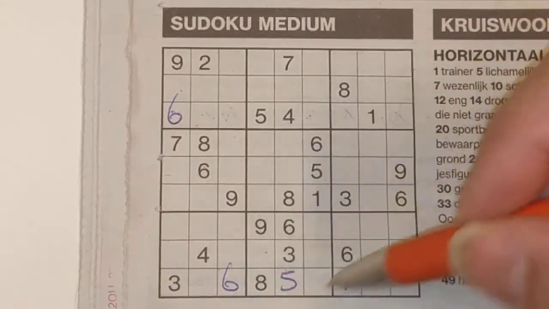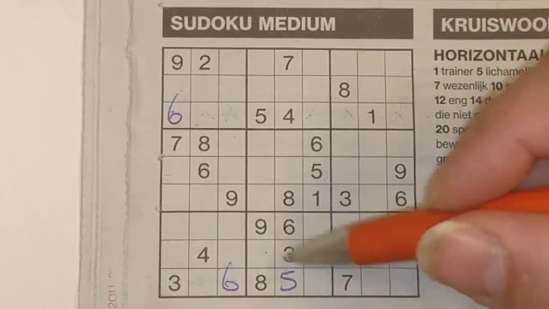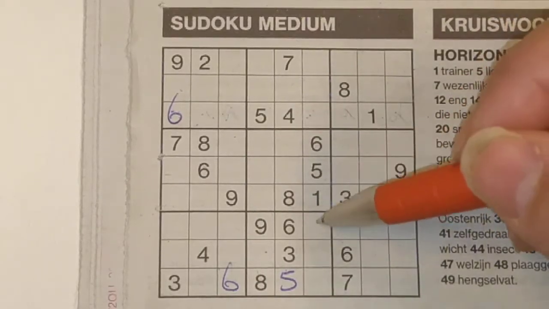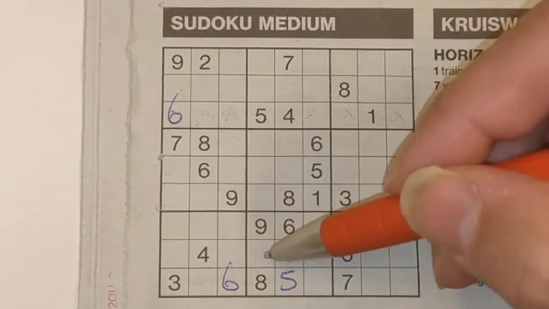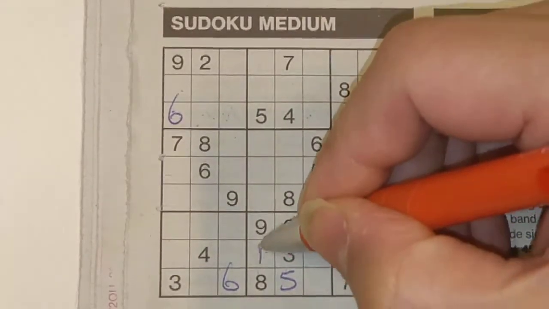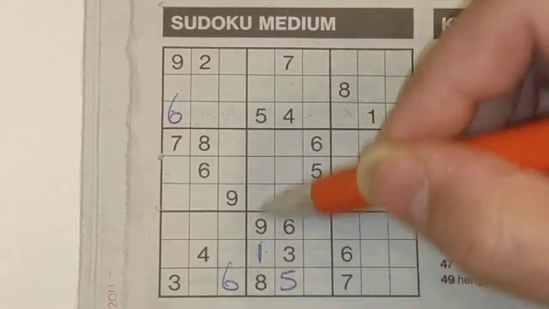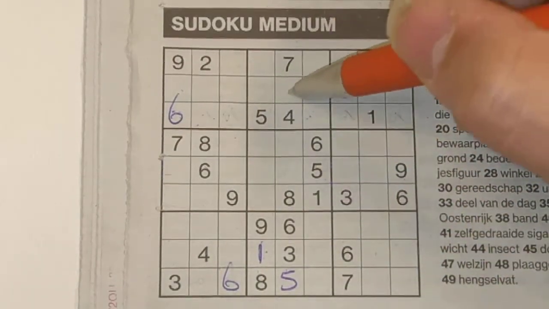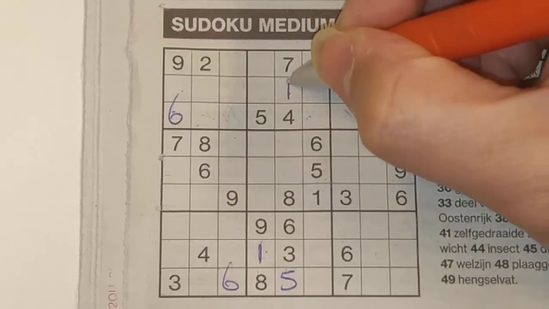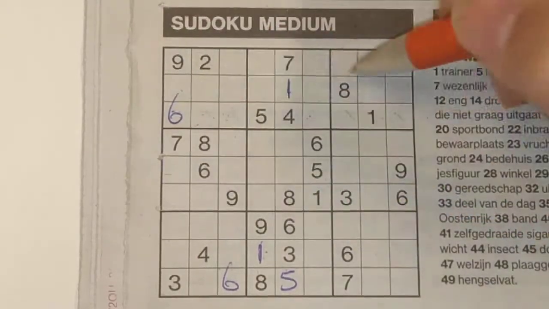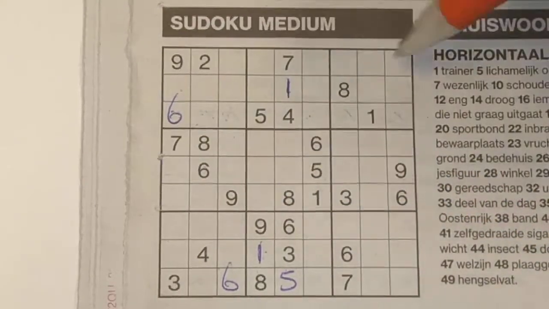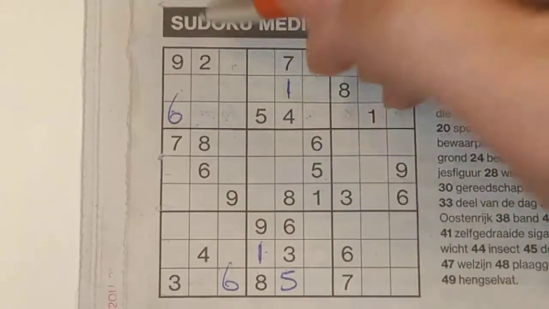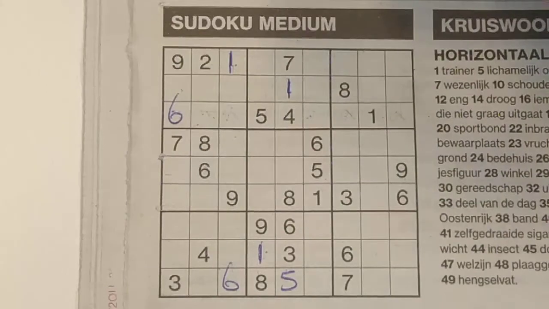Then in this big square, 1, 2, 3, 4, 4 missing numbers. One of the missing numbers is a 1. I see here 1, so no 1 in these 3 boxes. Only place for the 1 should be here. 1 in this column, 1 in that column. So in the middle column, the only place for the 1 is here. 1 in the third row, 1 in the second row. So in the first row, the only place for the 1 is here.